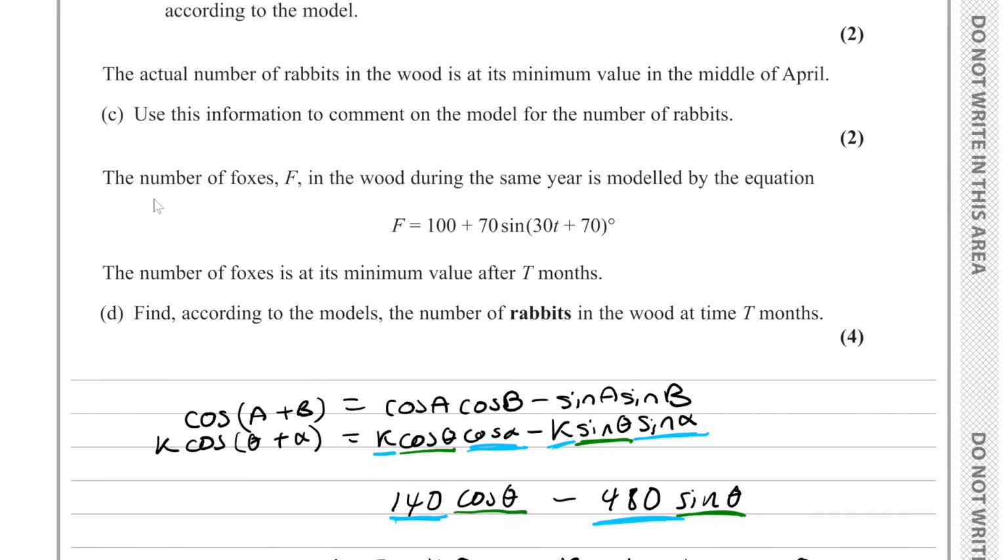The number of foxes in the wood during the same year is modelled by a different equation. F equals 100 plus 70 sine(30t plus 70). The number of foxes is at its minimum after t months. How many rabbits are there at this time? So the foxes are at their minimum when sine takes its minimum value.